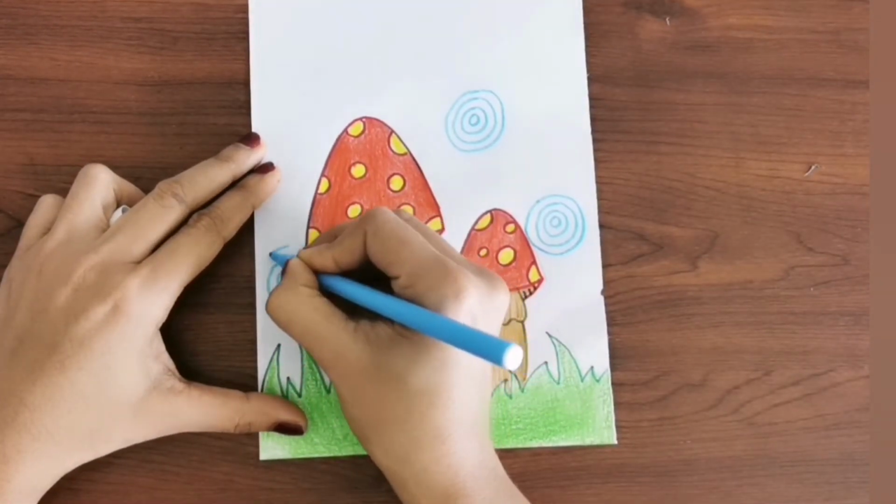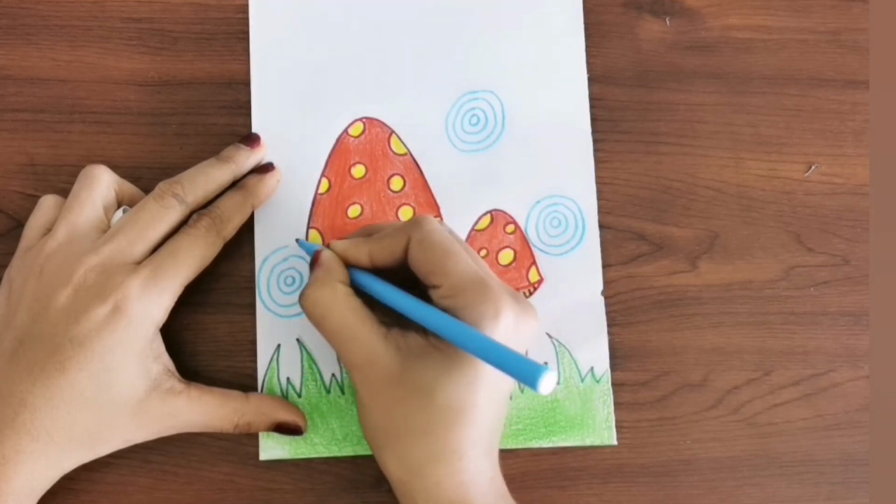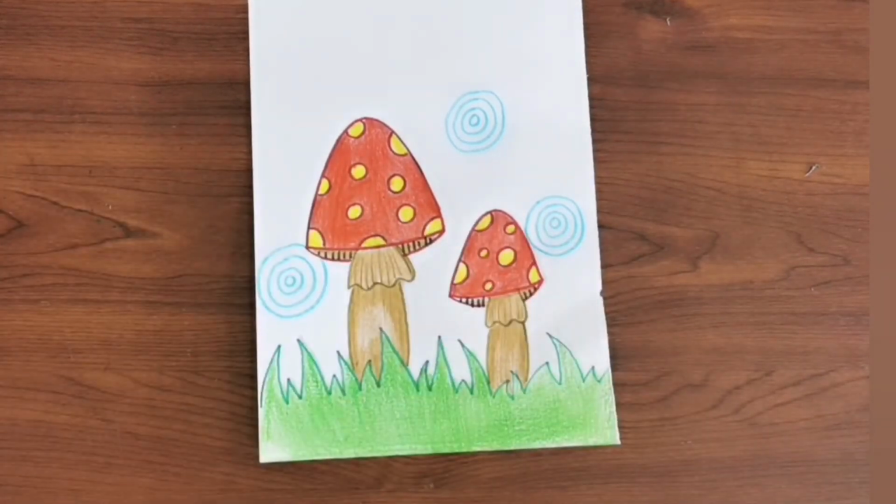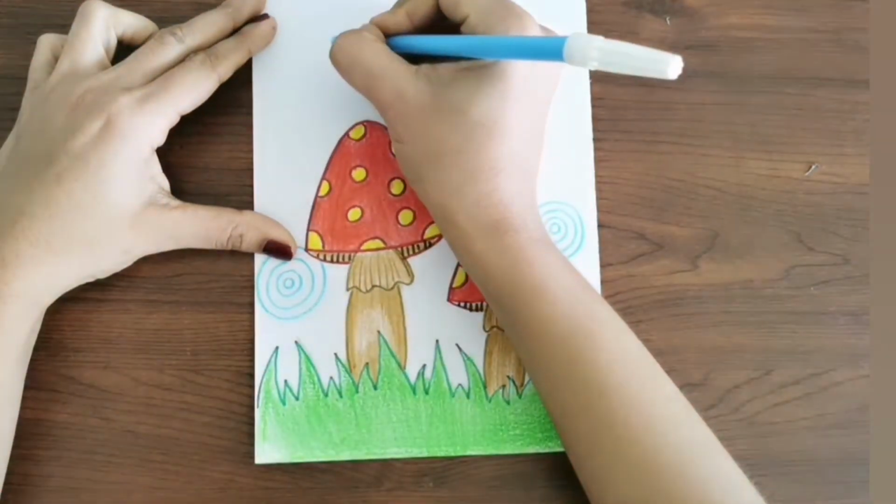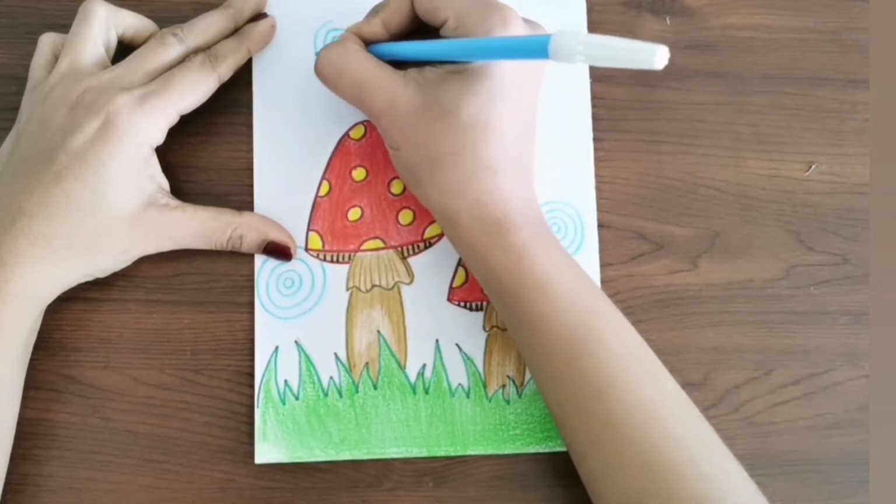Here we are practicing some concentric circles as well, and it has become a mixed media art because we have used crayons, color pencils and sketch pens to fill our picture. Okay.